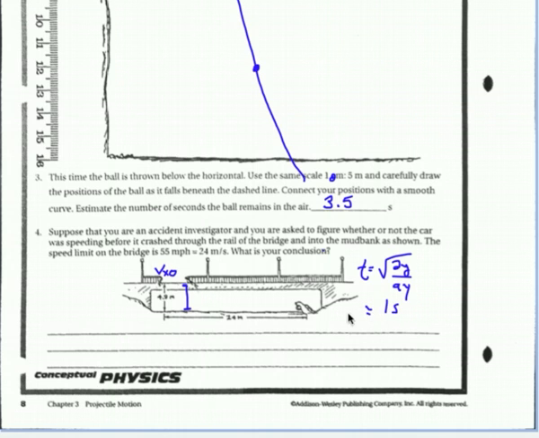And then using our time, we can find the initial velocity in the x direction, which we know will be constant. So in the x direction, the velocity equals distance over time, which is 24 meters over 1 second. So the initial velocity is 24 meters per second, which was the speed limit. So we could say it was going the speed limit.